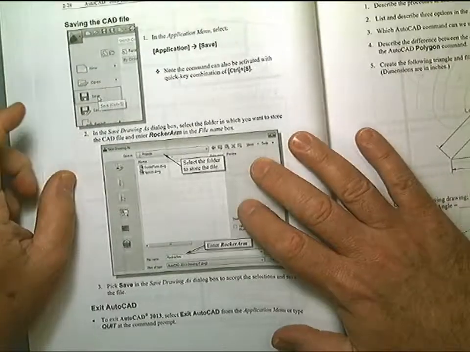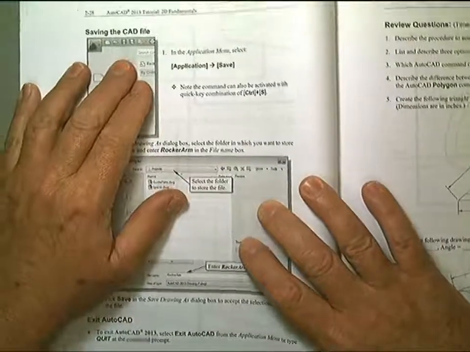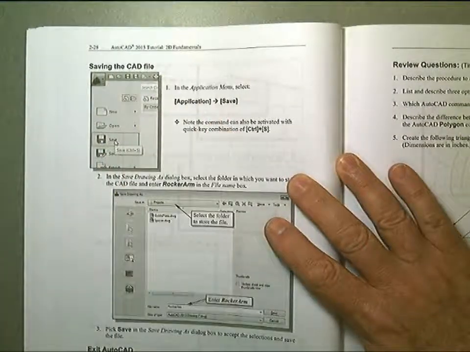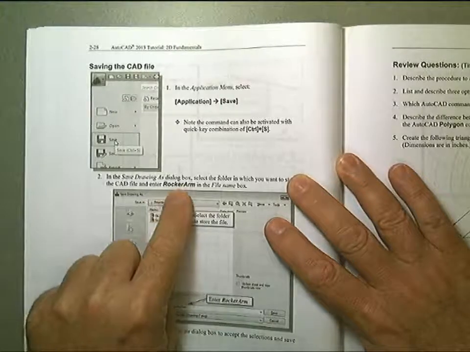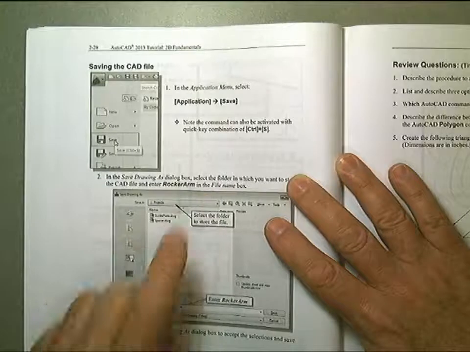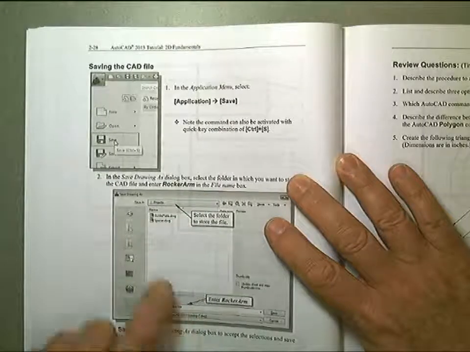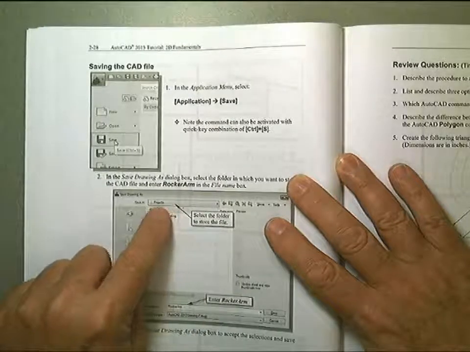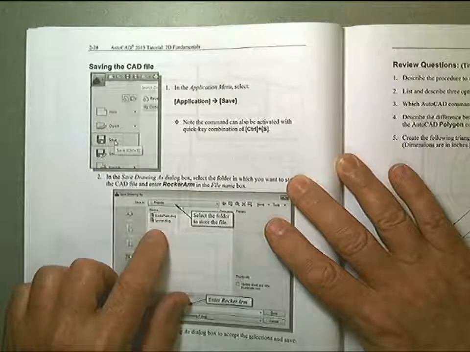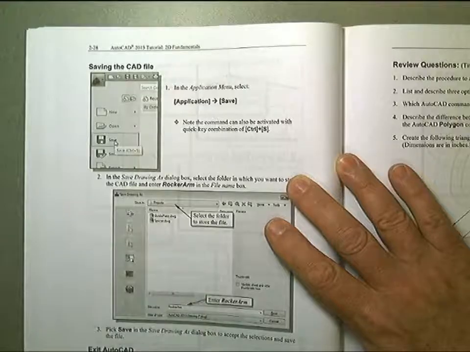You'll then save the CAD file, and when you save the CAD file, you'll save it as rocker arm dash and then your initials. You'll type that in right here. Be sure you select your projects folder, and then I've asked you to create one called tutorials and place it inside of there.